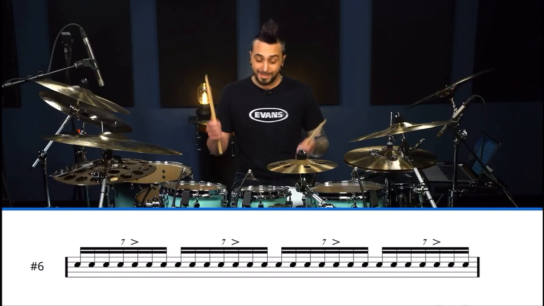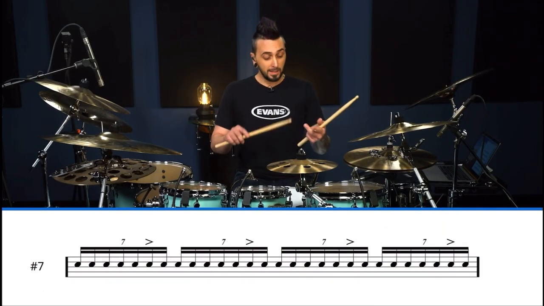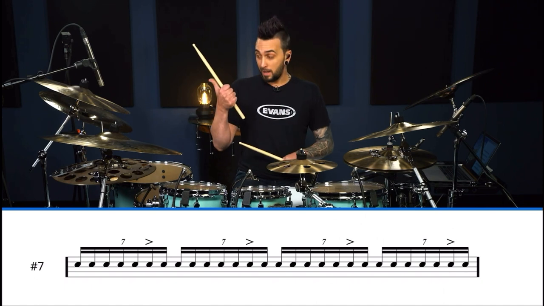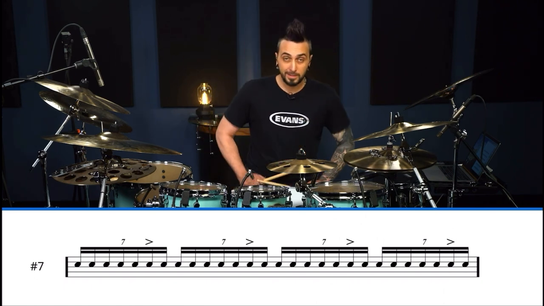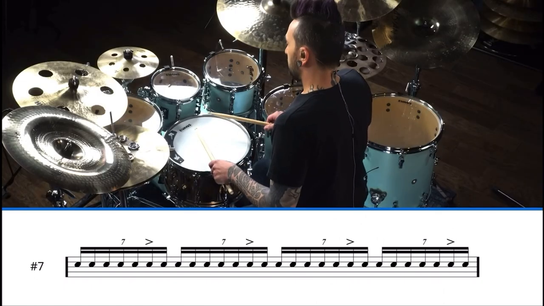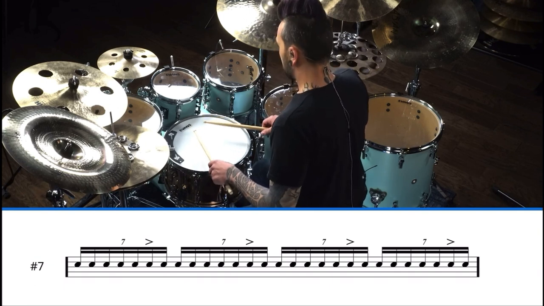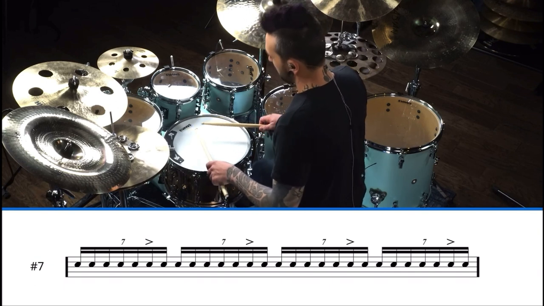We're almost there. The second last one. Ta-ka-din-na-ke, na. So the second last septuplet partial. Ta-ka-din-na-ke, ta-ka-din-na-ke.